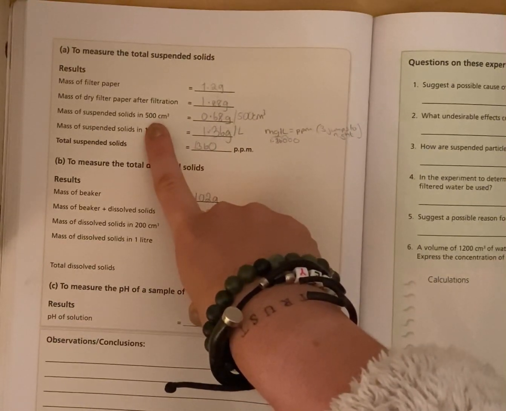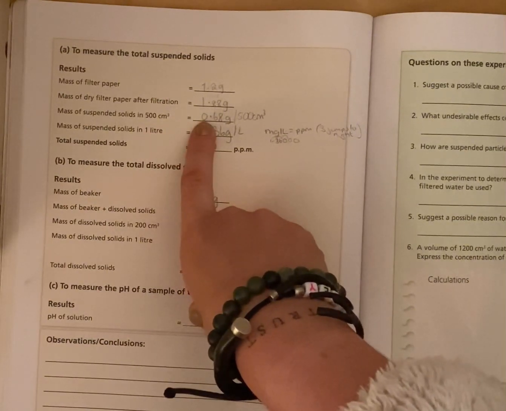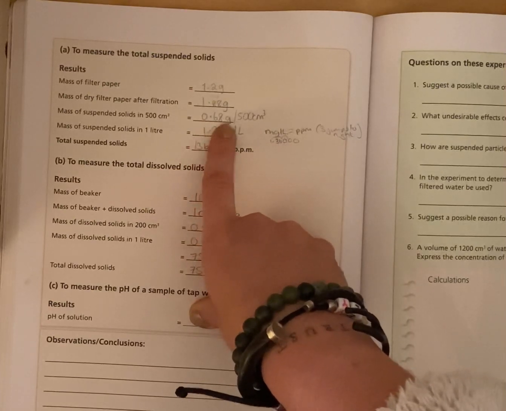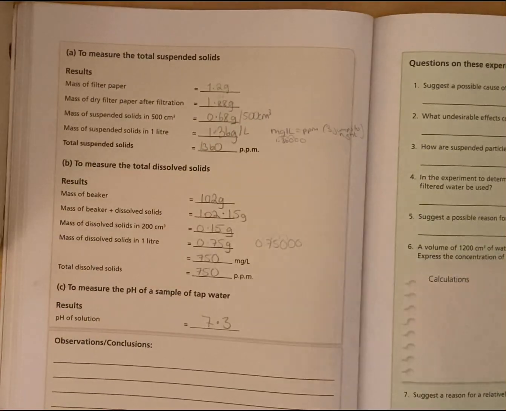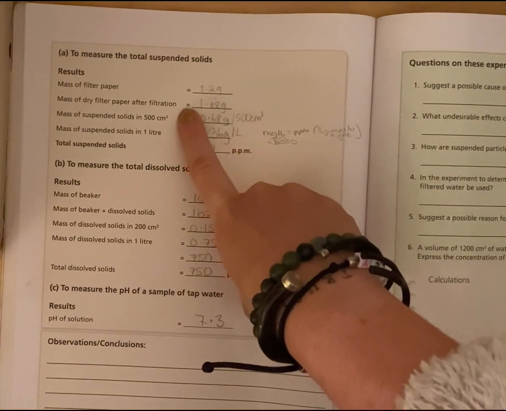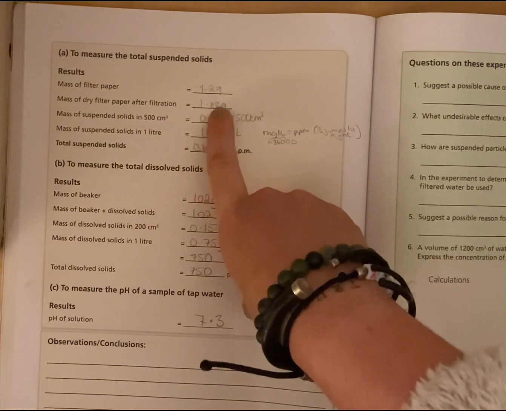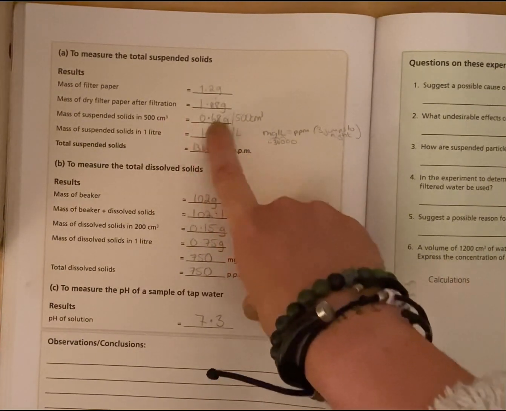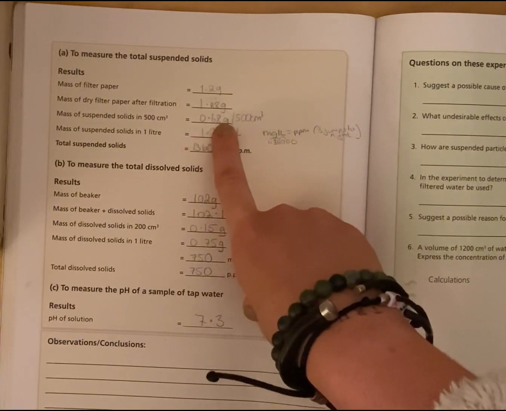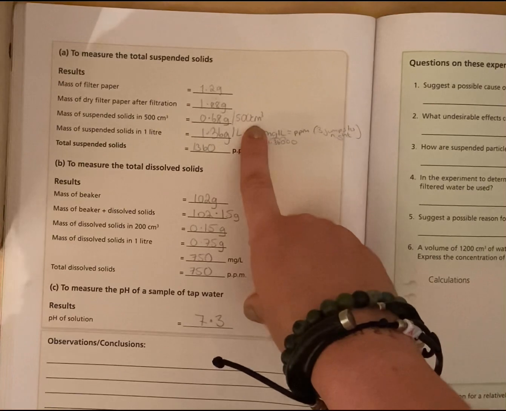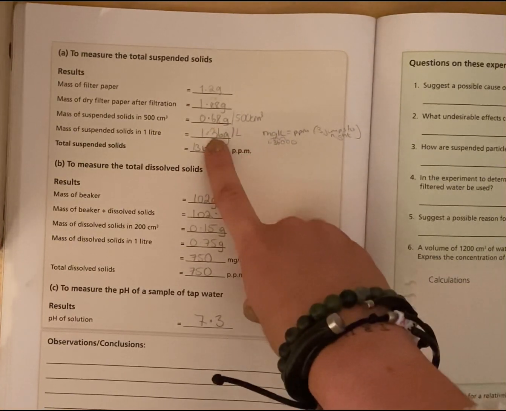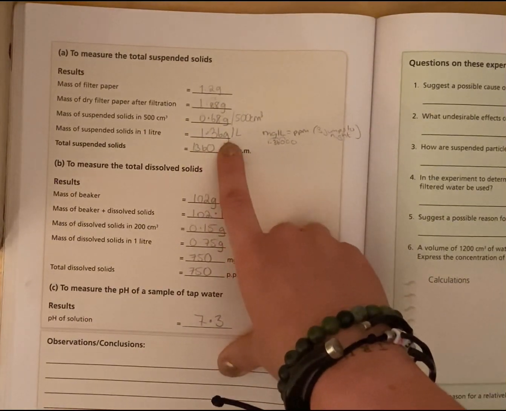So if we used 500 centimeters cubed, that would be 0.68 grams per 500 centimeters. And all I've done there is take this number away from this number. So the mass of the filter paper after the experiment minus before, and because I poured through 500 centimeters cubed, I can say that there's 0.68 grams in 500 centimeters cubed. To bring that up to 1 litre, you just double this number, and I've got 1.36 grams per litre.